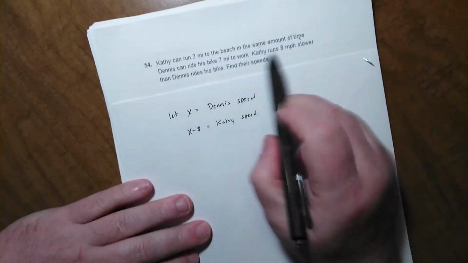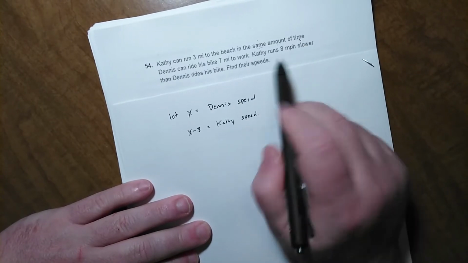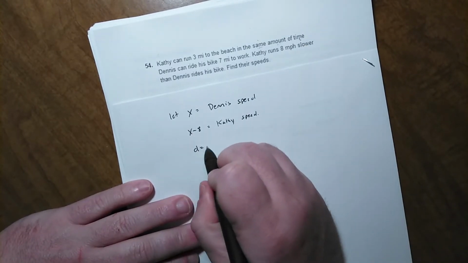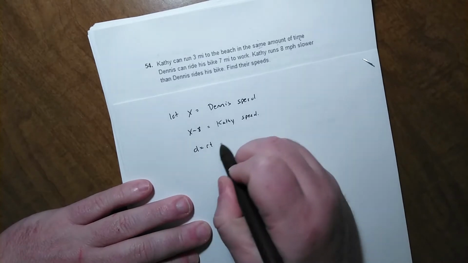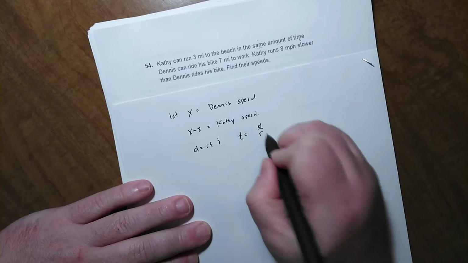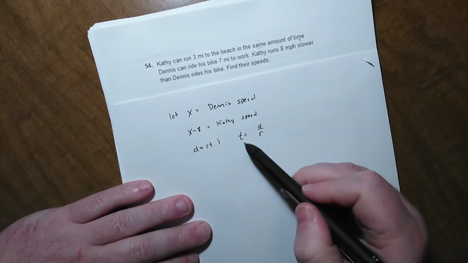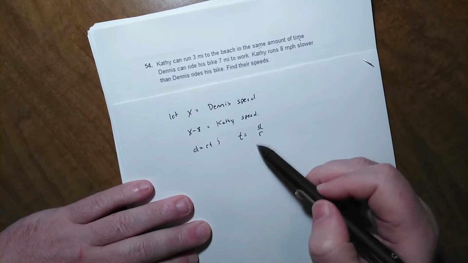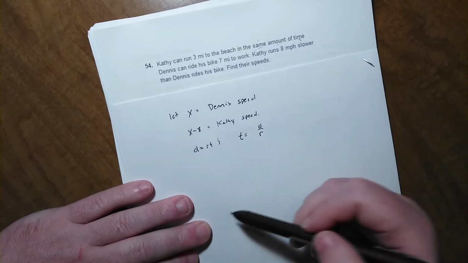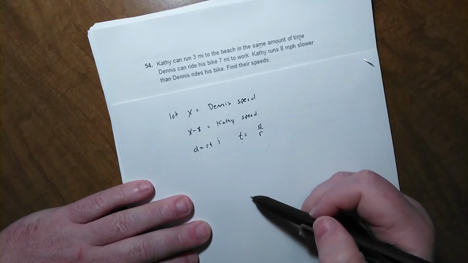Now, what we're going to do is see this in the same amount of time. This is telling me that even though there are no fractions, they're going to have us deal with time is equal to d over r. So in the same amount of time, that's telling you should probably solve things in terms of t, because that's the variable we're going to be dealing with, or at least that's the key to unlocking how a lot of this works.